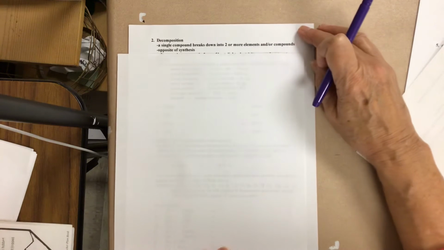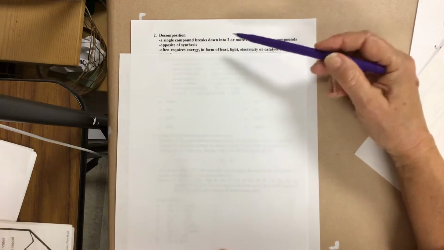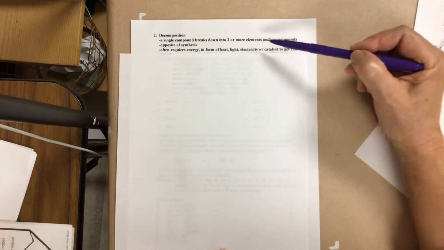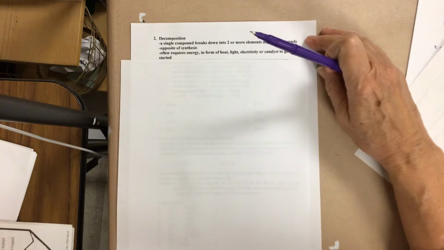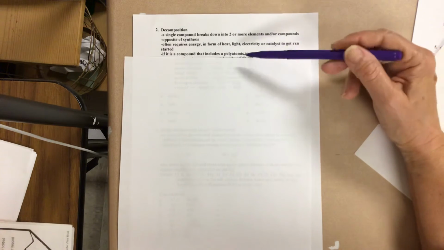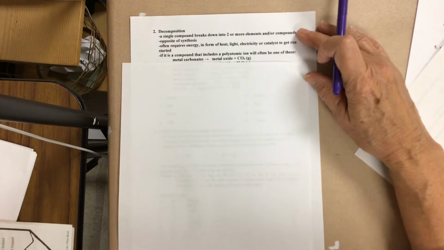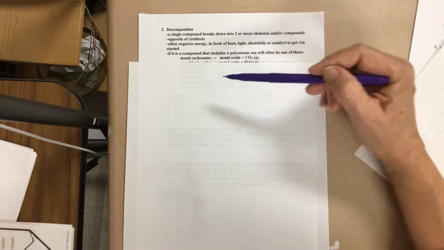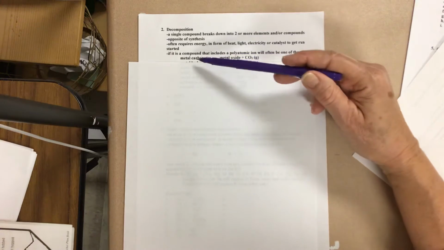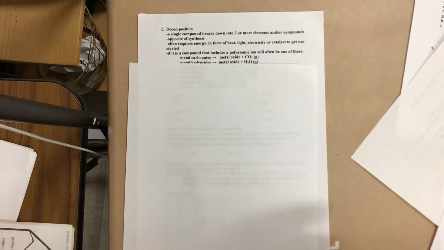It is the opposite of synthesis. Often it will require energy in the form of heat, light, electricity, or a catalyst to get the reaction started. If it is a compound that includes a polyatomic ion, it will often be one of these. So some of these are the very opposite of what we did on the page before. So if it's a metal carbonate, it's going to break down to a metal oxide and CO2.